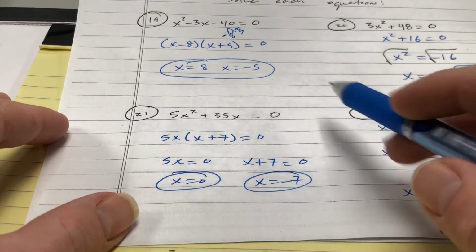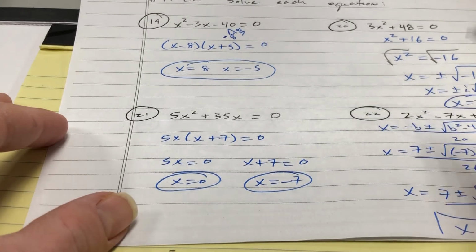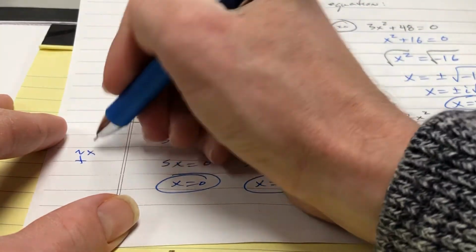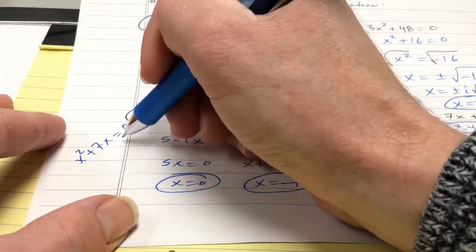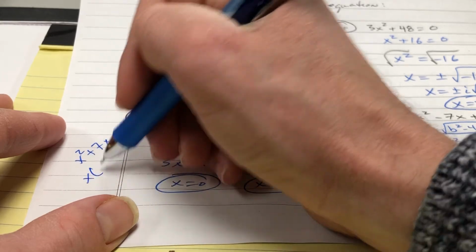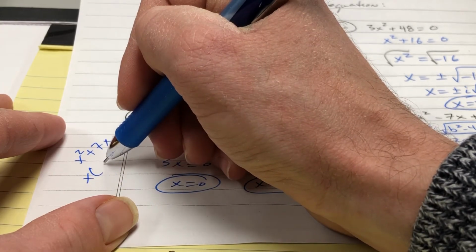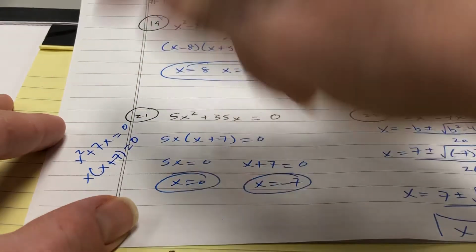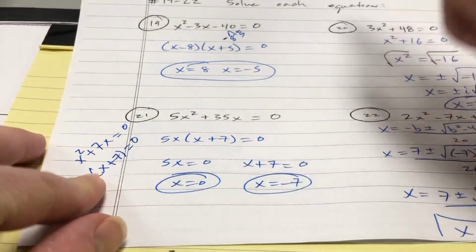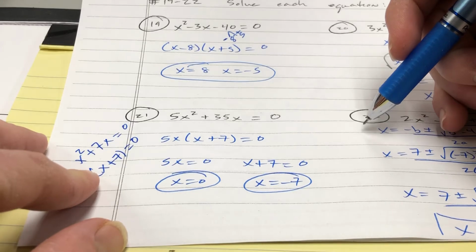Now, one of two ways you can do 21. You could divide everything by 5 first if you wanted to have x squared plus 7x is 0. Then what do these two terms have in common? The x. Factor out the x. x times x plus 7 is 0. Then you get x equals 0 and x plus 7 equals 0 or x equals negative 7.